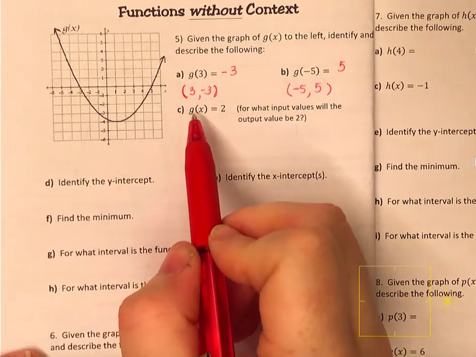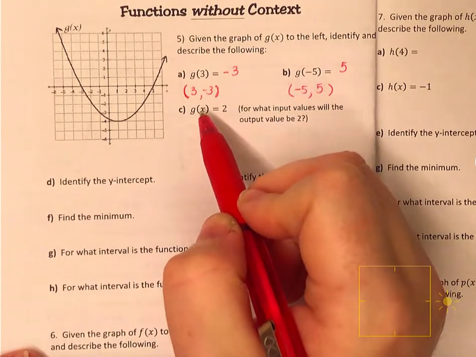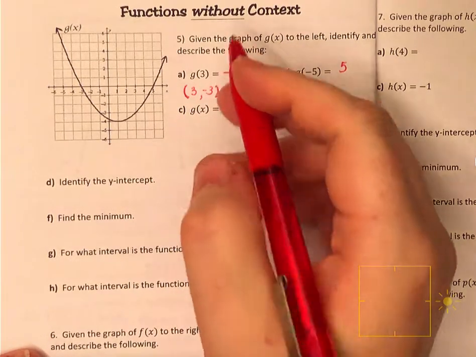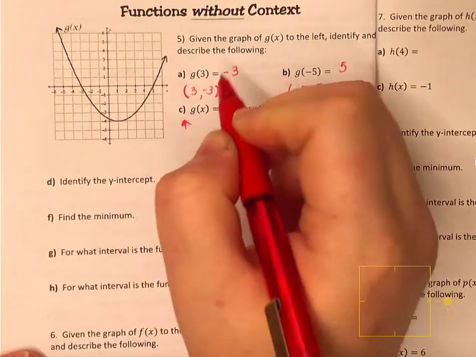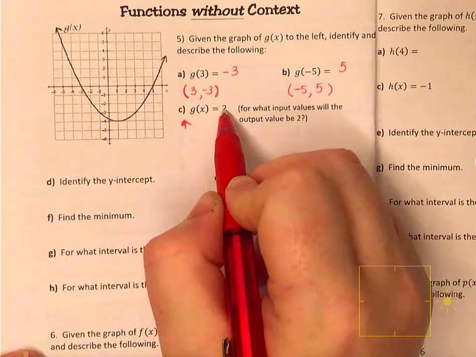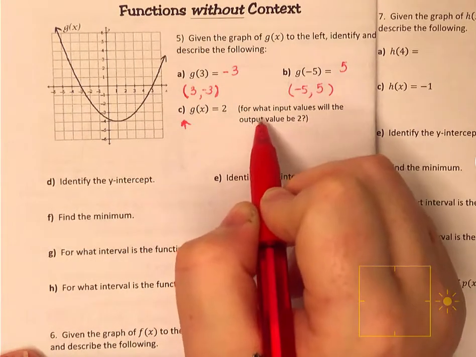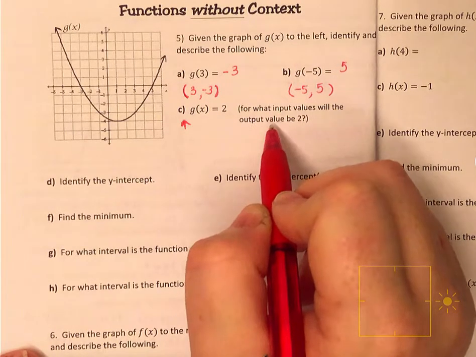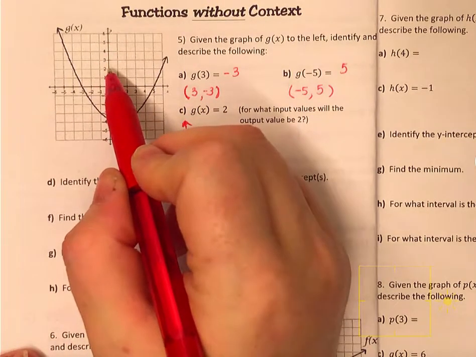Part C says g of x equals 2. So we have the letter x in here. That means that we don't know the value of x. We don't actually know the value of x. We want to know the y value, because we don't know x, so we must know what the y value is. For what input values will the output value be 2? So for what x will the y be 2? So we go to that y-axis of 2.